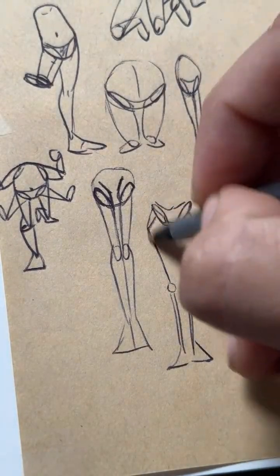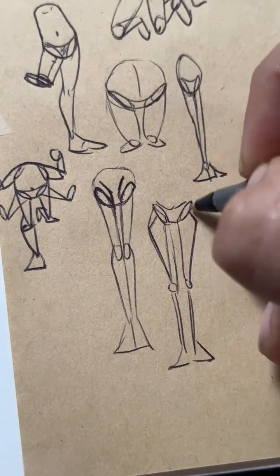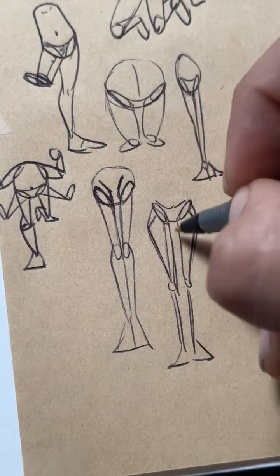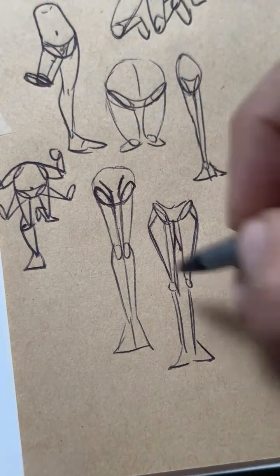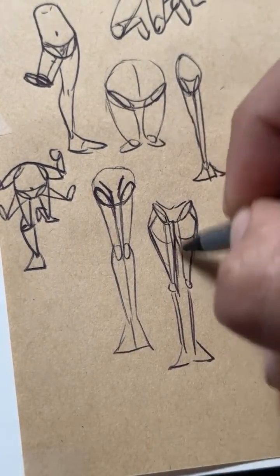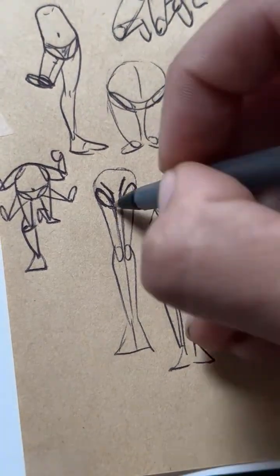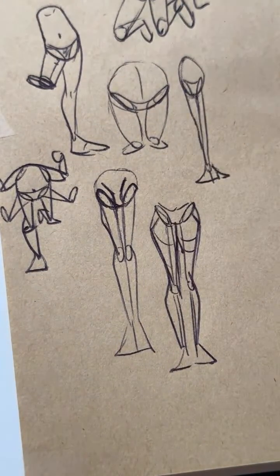So it doesn't matter if you're skinny, you're still gonna have that gap inside right there. See what I mean? You have to either have more fatty tissue, like squishy tissue in there. Your thigh has to have a little bit of fatty tissue to be able to fill that gap in. If you're drawing skinny people, they don't have that. So you end up with a little bit of a gap.